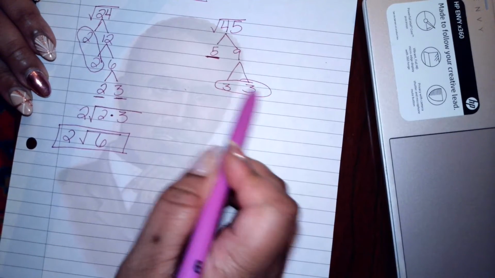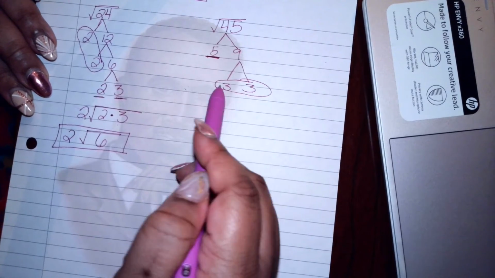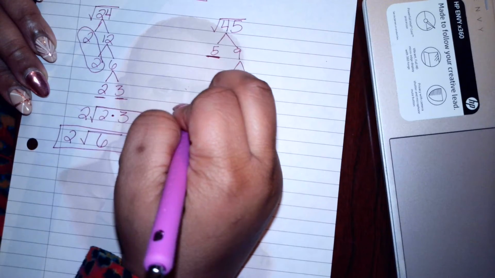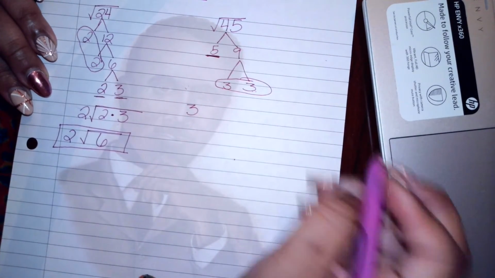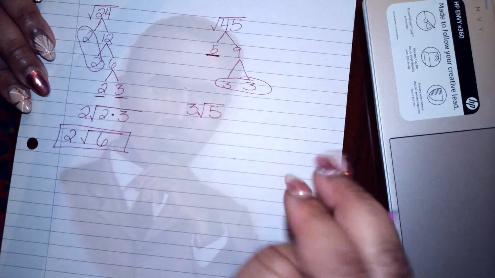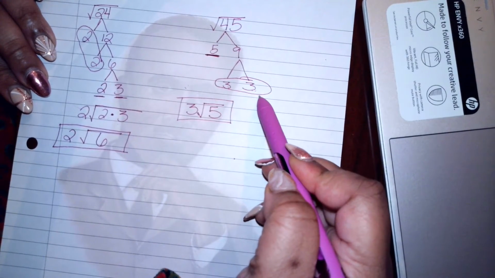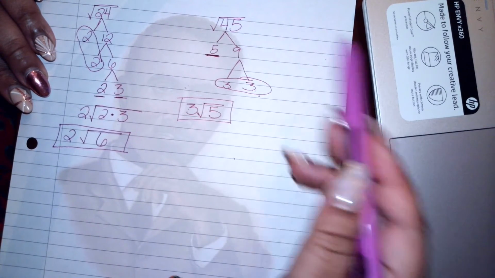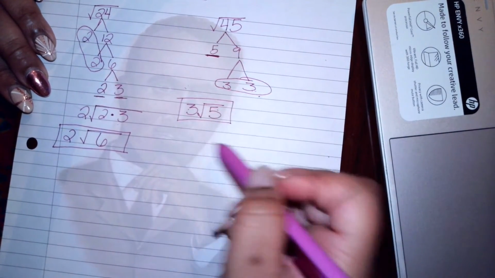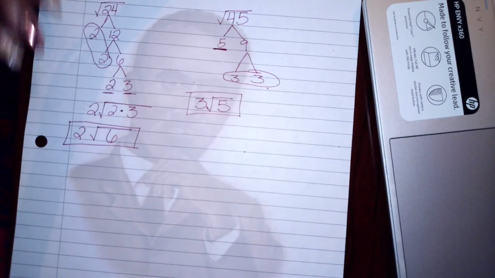So again, we found our pair. It's a 3. We don't do anything with both numbers; we just use the number, which is 3. So 3 is going to go on the outside of the radical, and then 5 is going to go on the inside of the radical, and that's going to be your answer. You took the number 3, it went on the outside, there was only a 5, and the 5 went under the radical. You just simplified the radical 45.